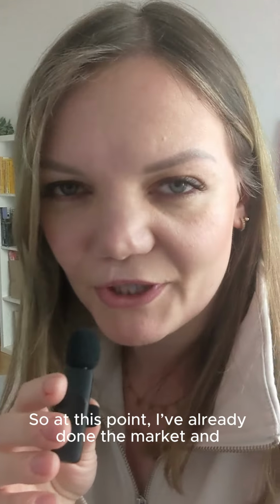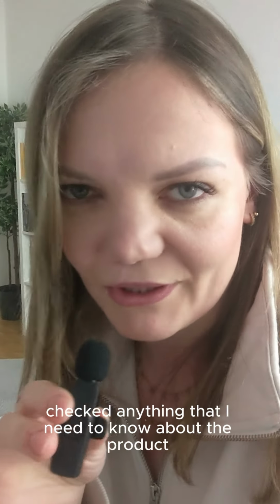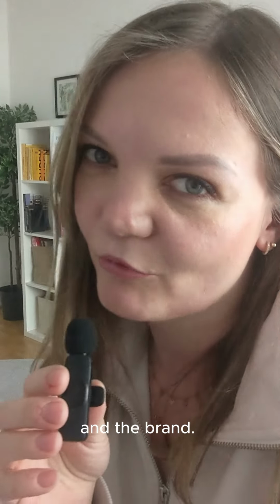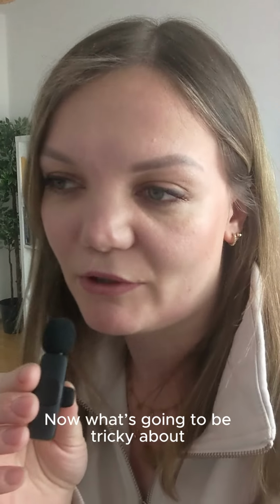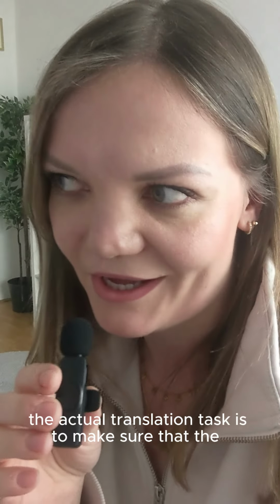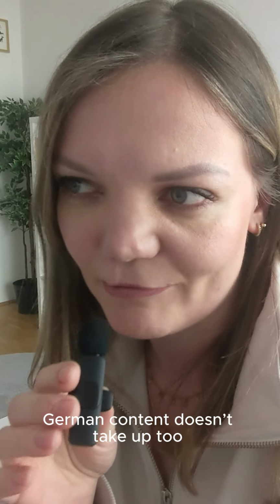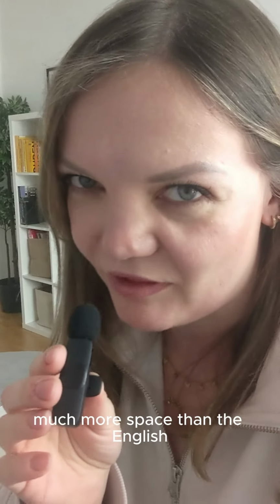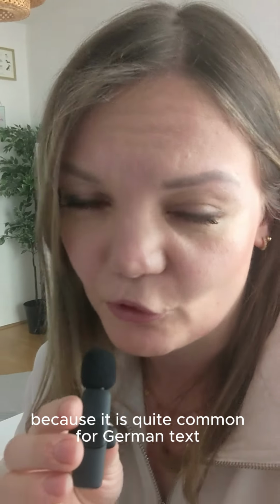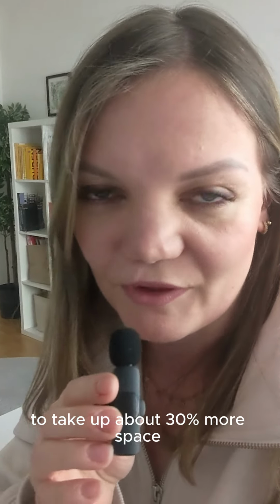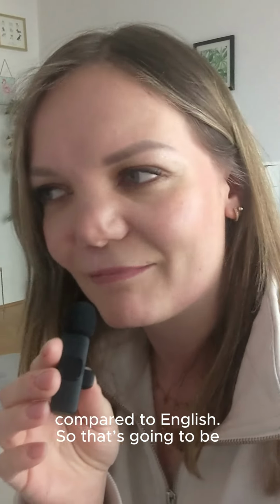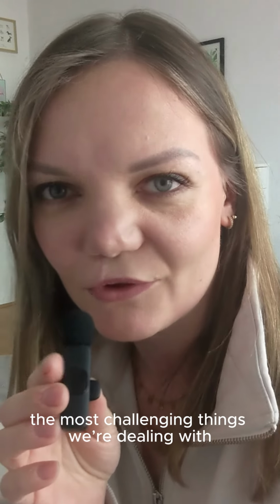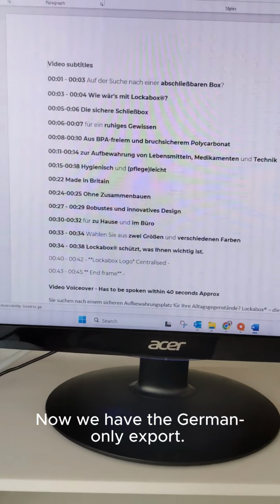So at this point, I've already done the market and product research and checked anything that I need to know about the product and the brand. Now, what's going to be really tricky about the actual translation task is to make sure that the German content doesn't take up too much more space than the English, because it is quite common for German text to take up about 30% more space compared to English, so that's going to be one of the most challenging things that we're dealing with today. Now we have the German-only export.